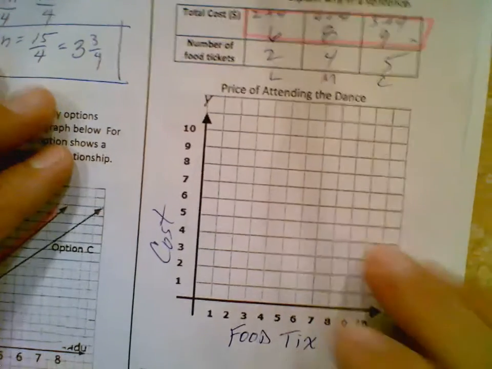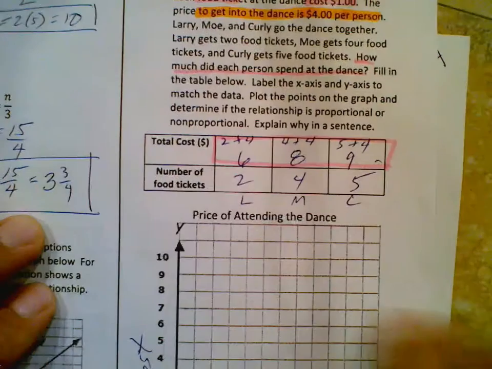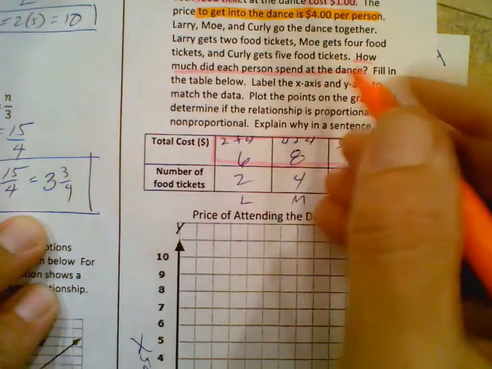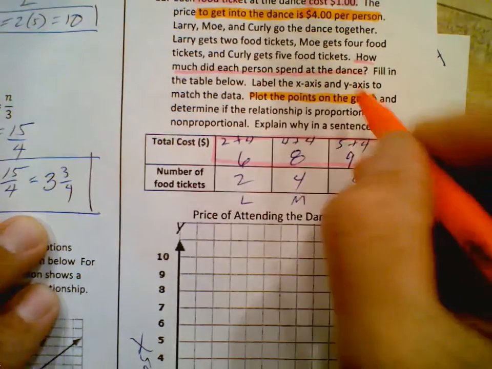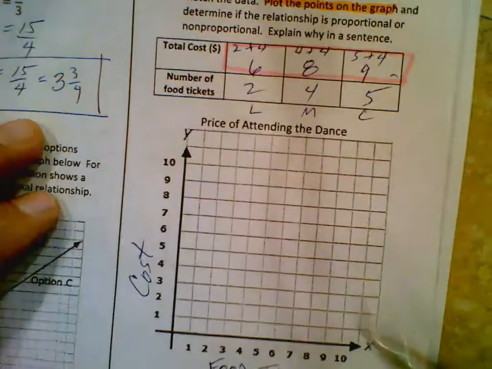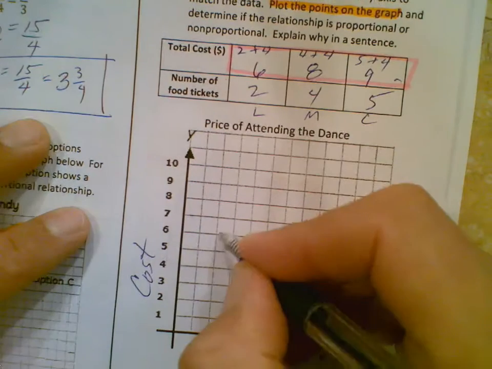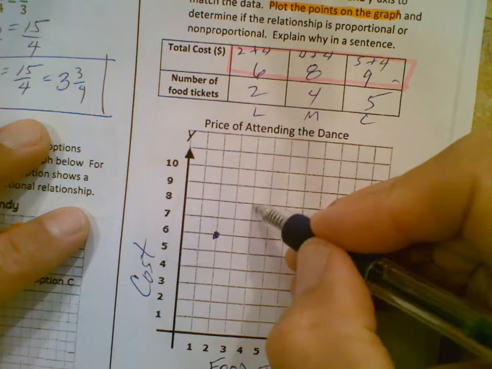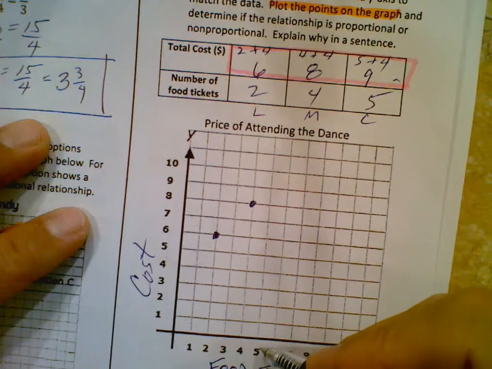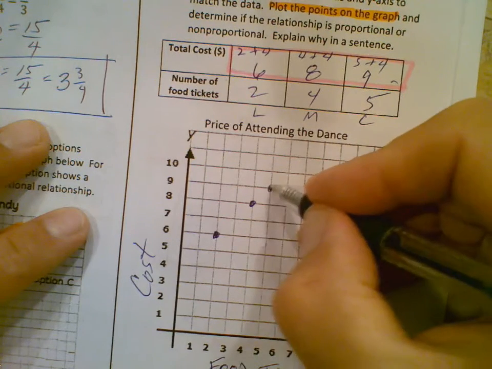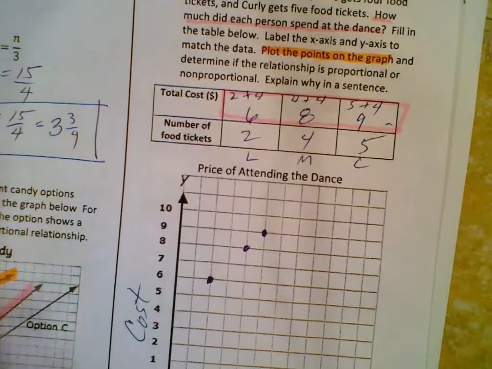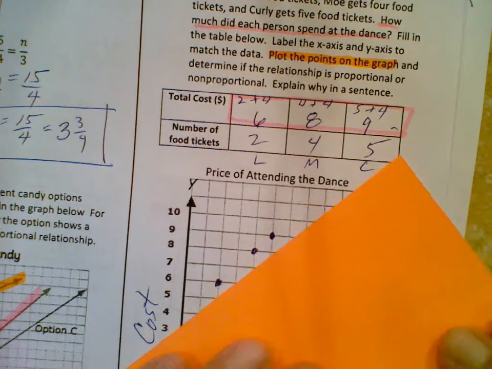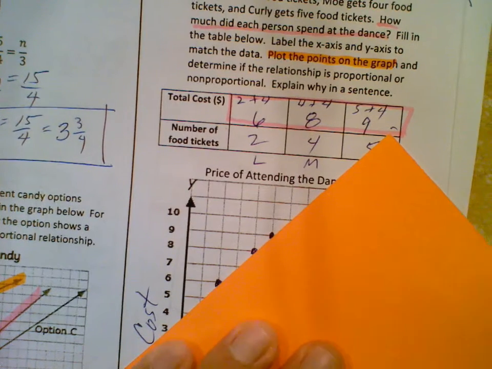So let's plot these points then, because that's what it said to do: plot the points on the graph. So 2 tickets runs $6. 4 tickets runs $8. And 5 tickets runs $9. So I've got my points. Now what I want to do is draw a straight line through these and see what it looks like.